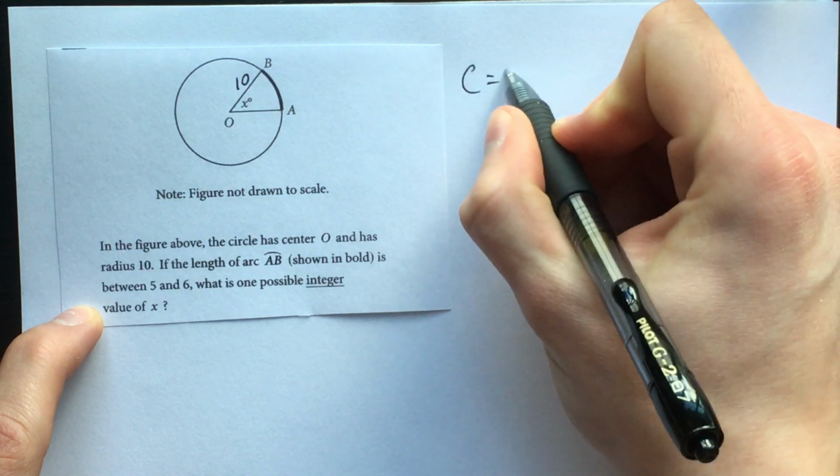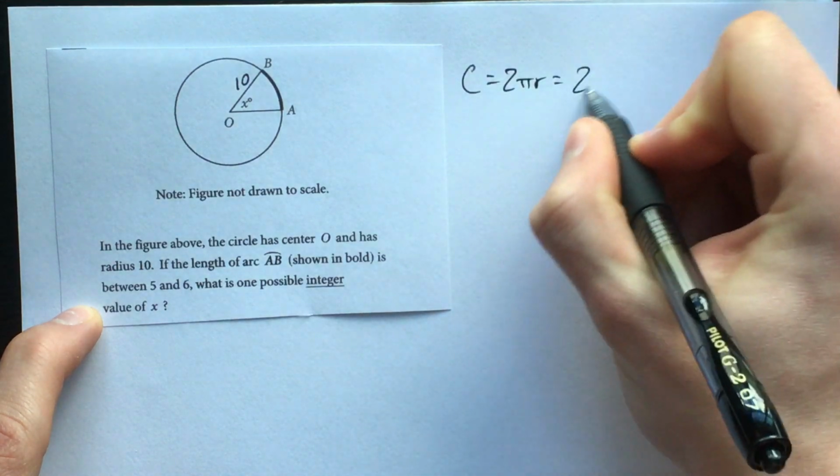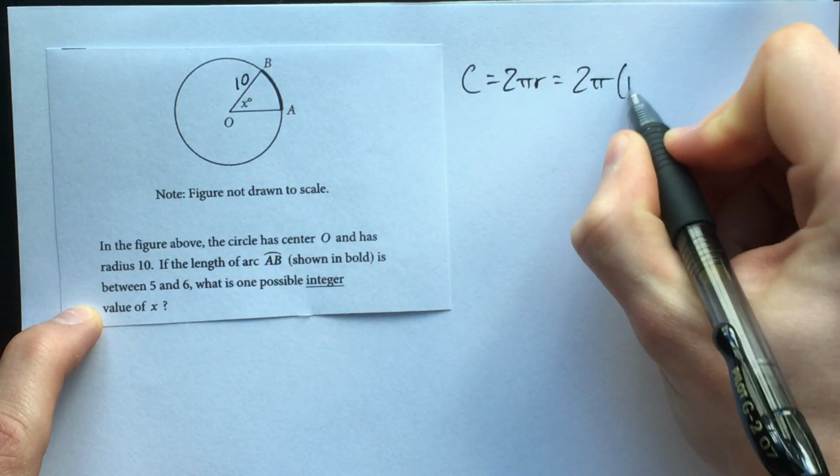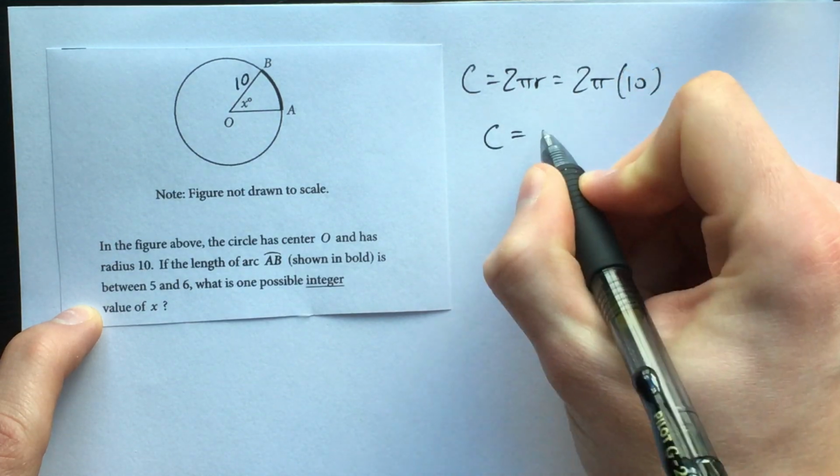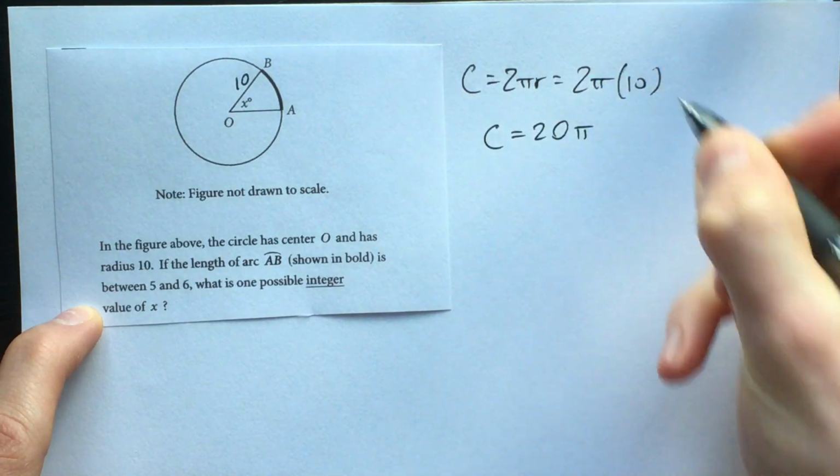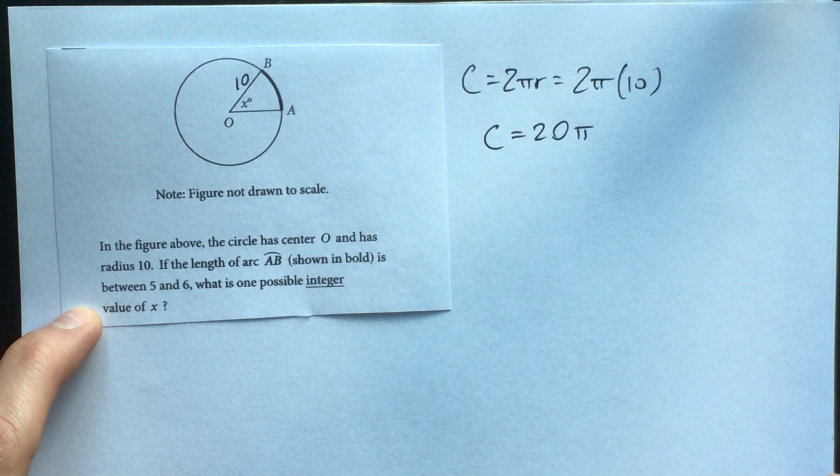So circumference is equal to 2 pi r. That's equal to 2 pi. In this case, r is 10, so 2 pi 10. So circumference is equal to 20 pi. And why that's useful is because I can basically set up a proportion right now.